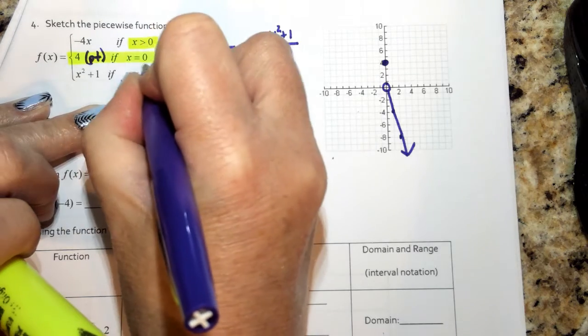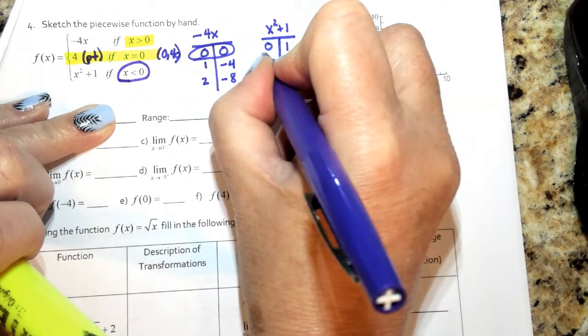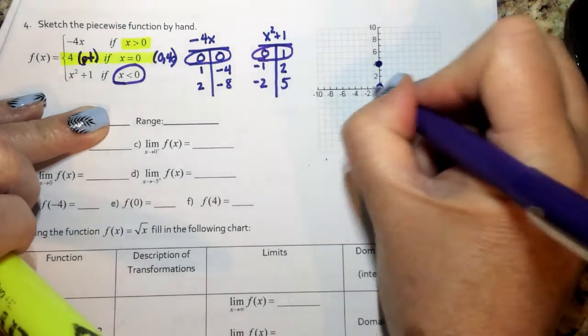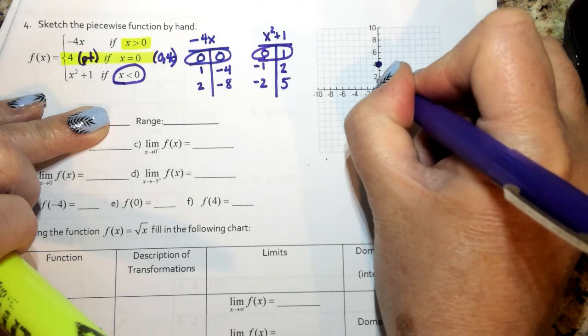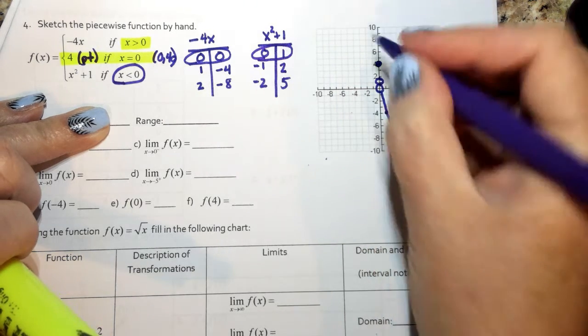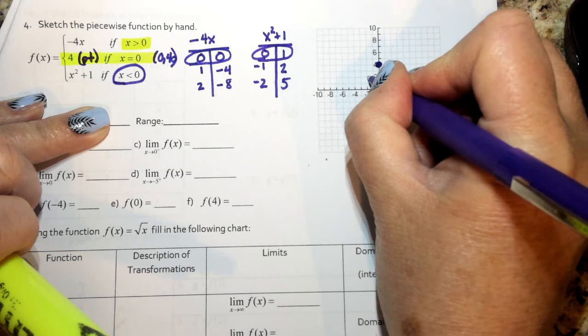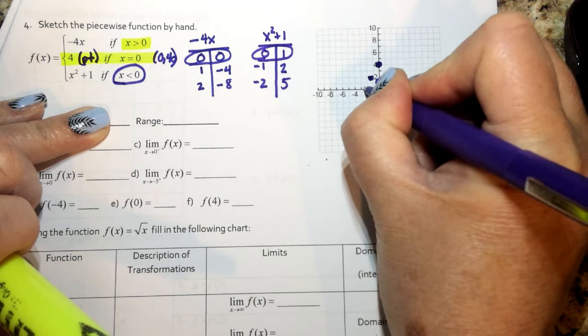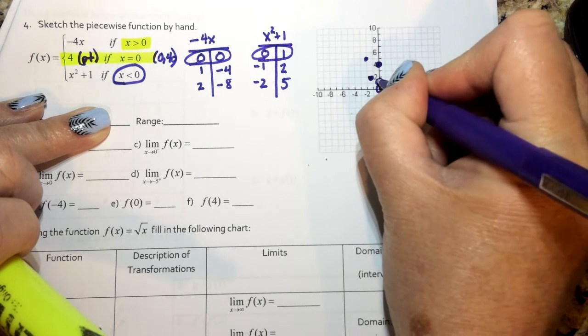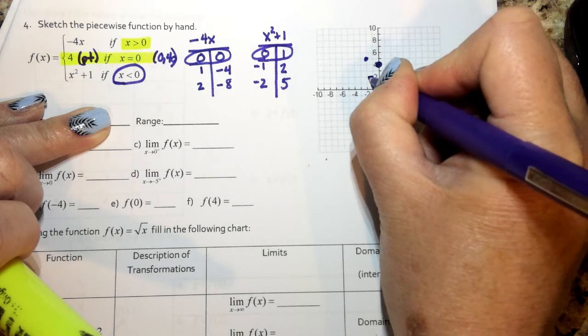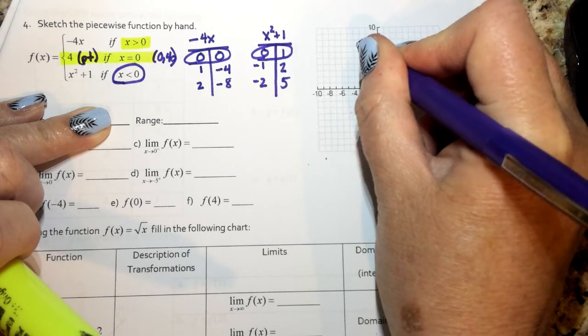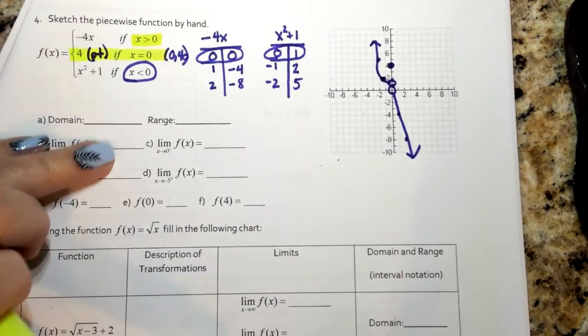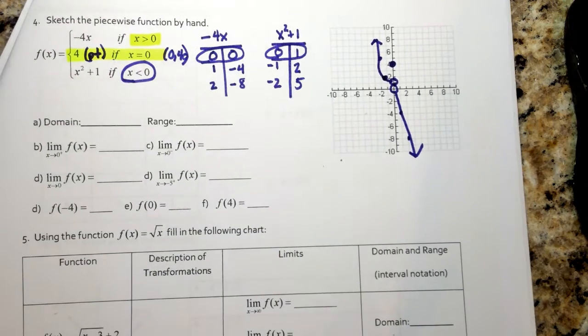Again, x less than 0. 0 is not included in the domain. This is just going to be a boundary point at 0, 1, so I'm going to put an open circle there. Then I have -1, 2, and then -2, 5. And again, this is a parabola, so we know it's a U shape. So that's what that particular piecewise function looks like.